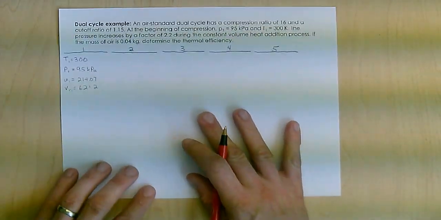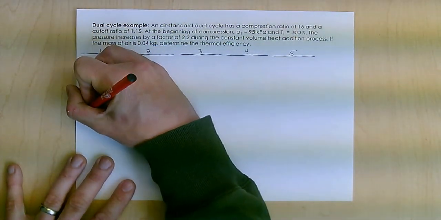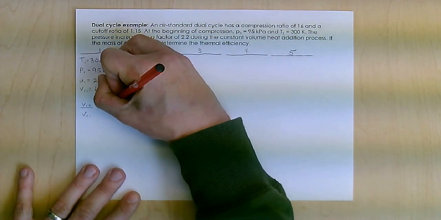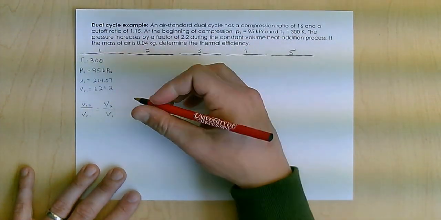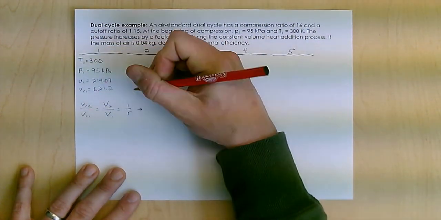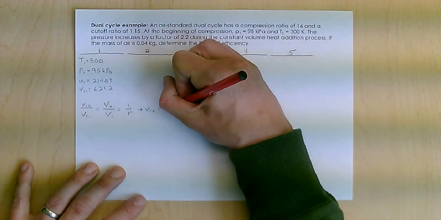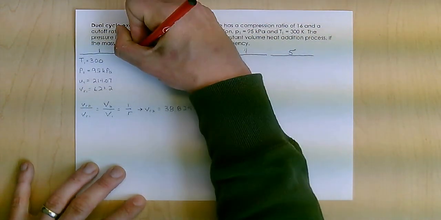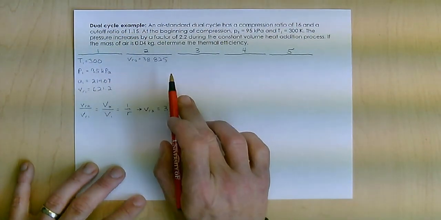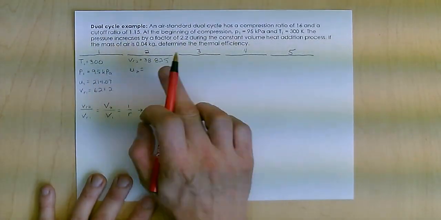621.2. Now, for the isentropic process that I have here, I am going to say that VR2 over VR1 equals V2 over V1, which of course is 1 over R, which is 16. From that, I can calculate that VR2 equals 38.825. So VR2 equals 38.825.